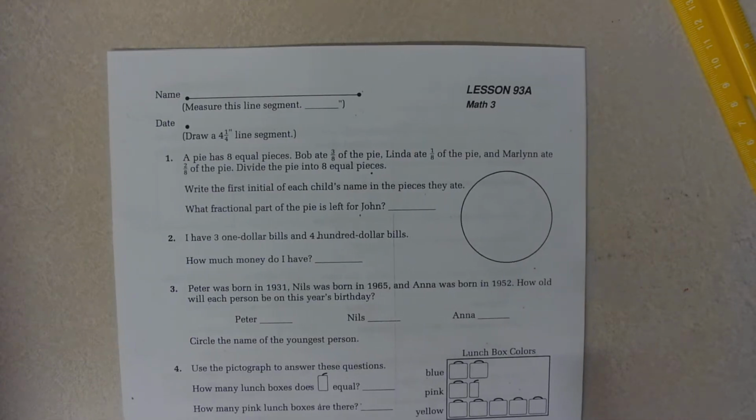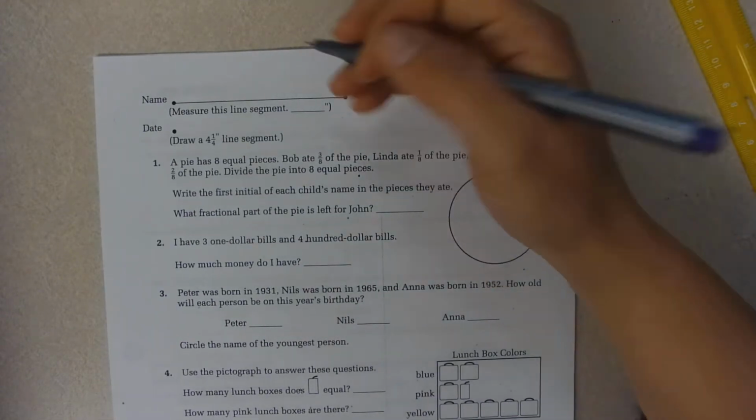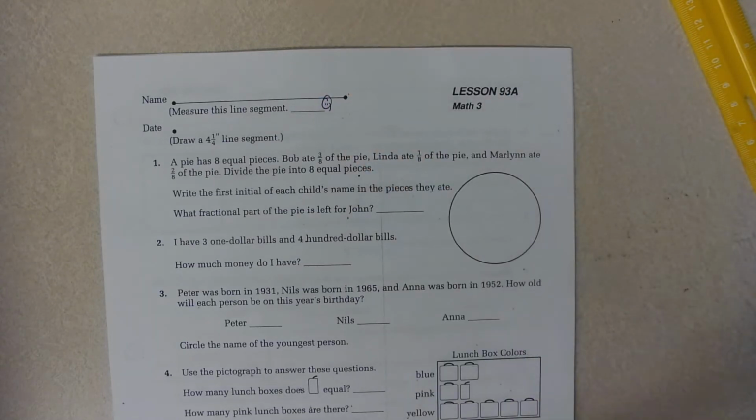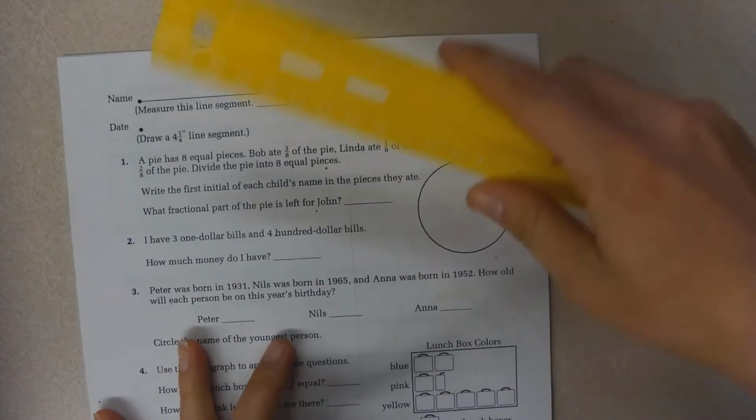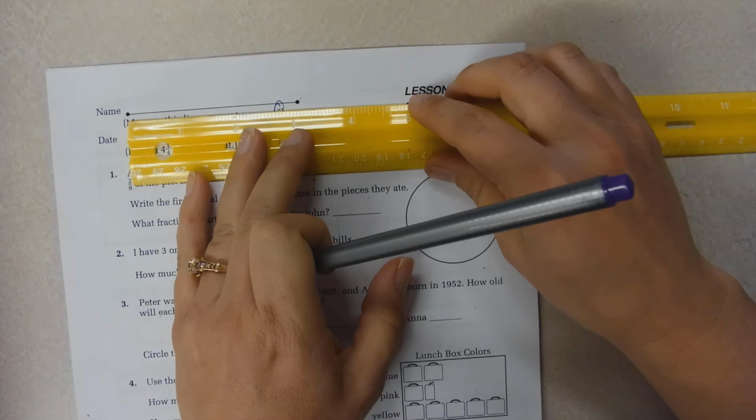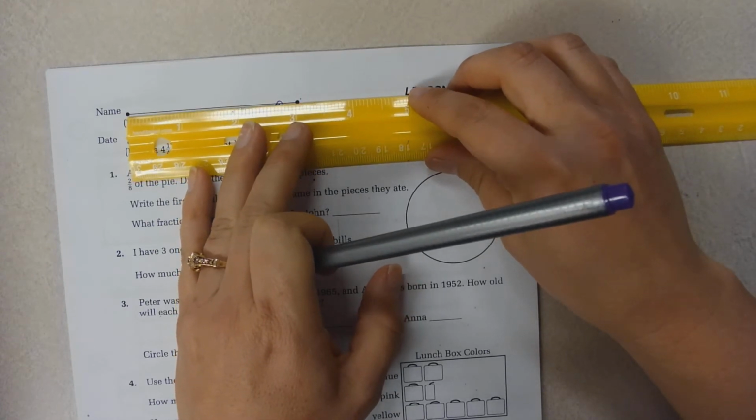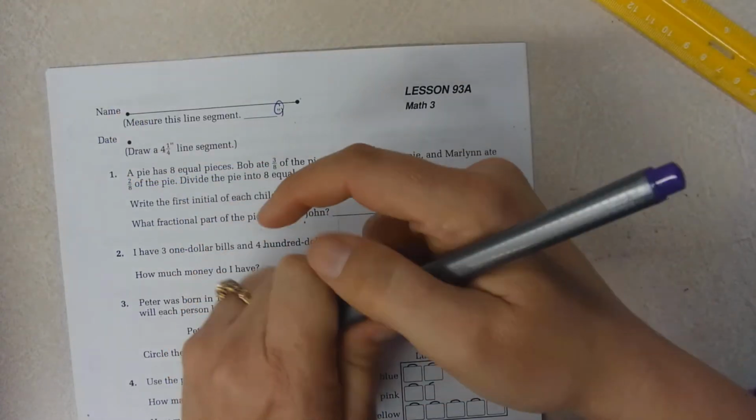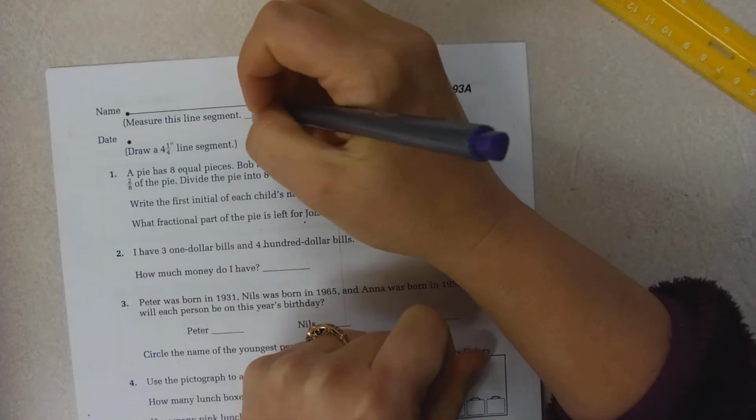Today we will be working on lesson 93A, and the first thing it asks us to do is to measure this line segment in inches. So I will take my handy dandy ruler and I will start at 0, and it is approximately 3 inches.